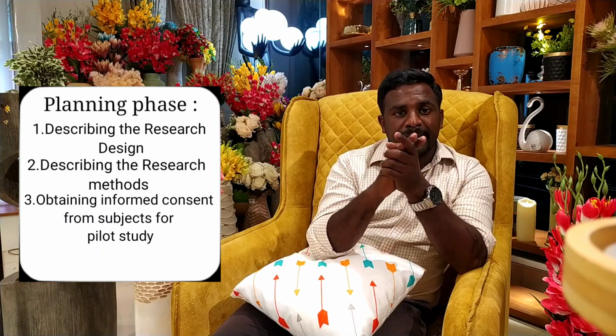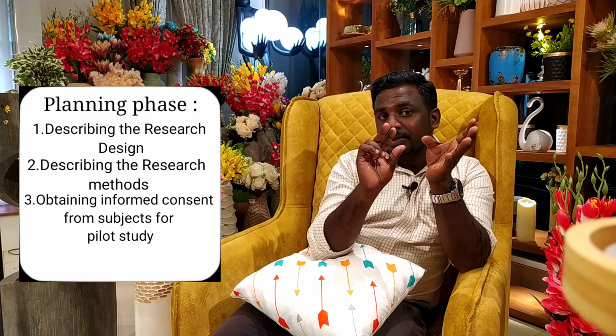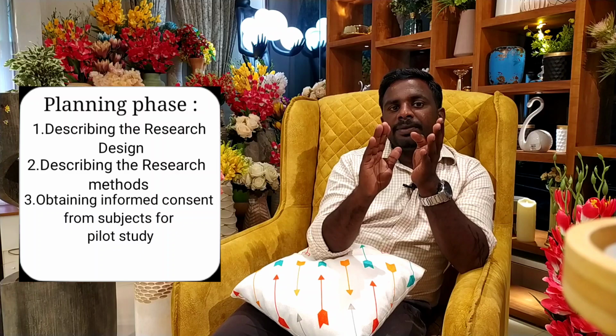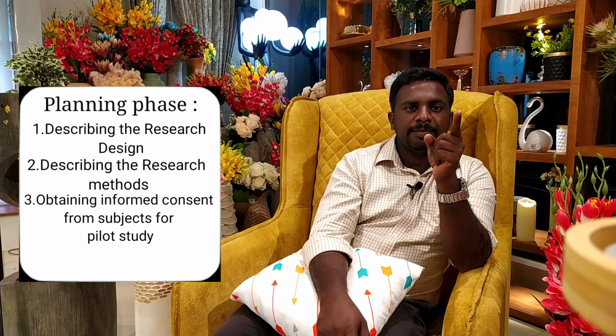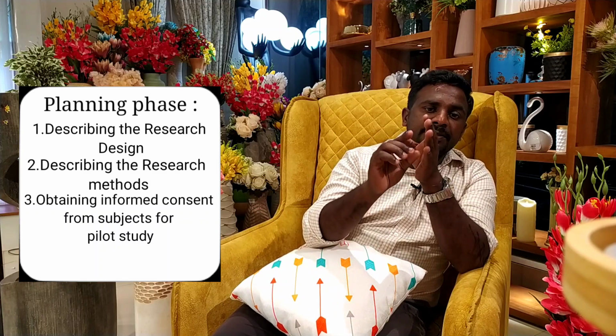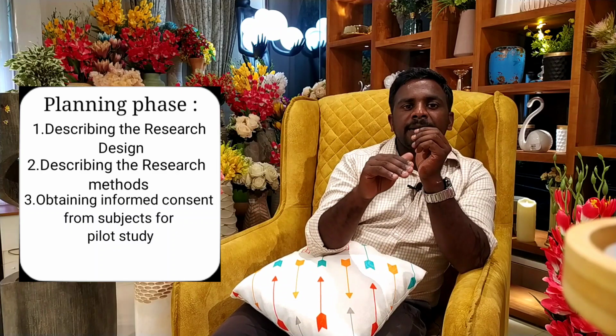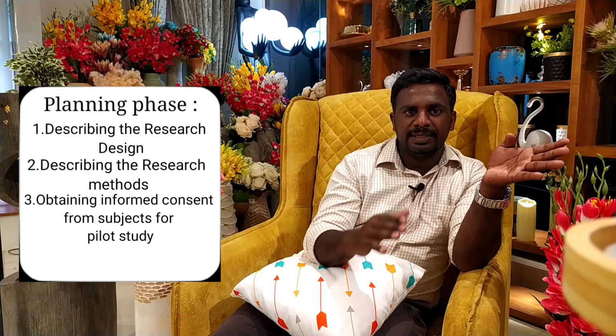Next, we have to do the pilot study. A pilot study is a sample study or small study. If you are going to do the main study with 30 samples, here we have to do it with 3 samples, a 10:1 ratio. A pilot study is a smaller study which we do before the main study to know if there are any problems in our study.